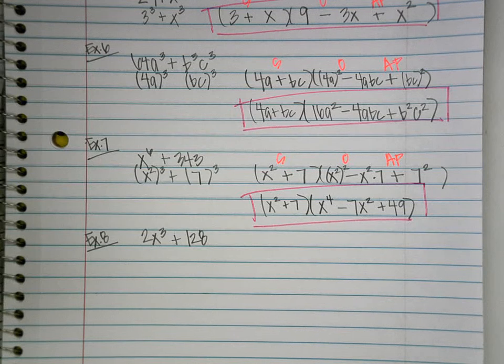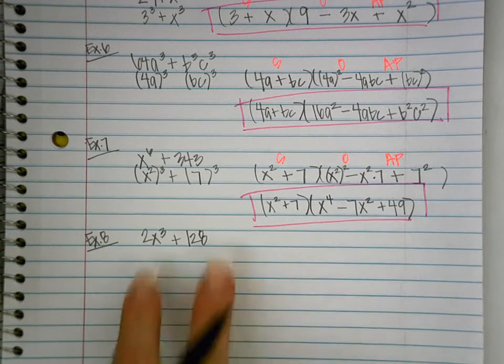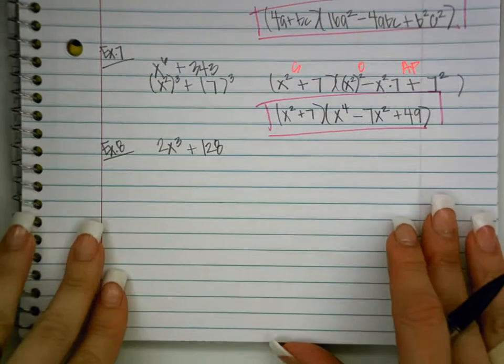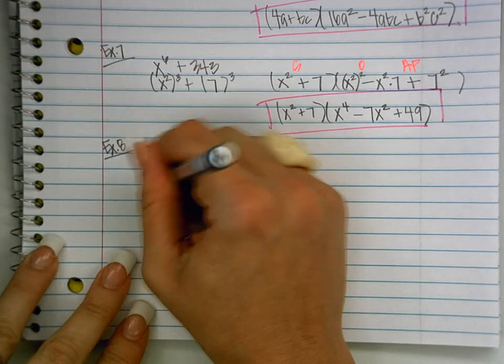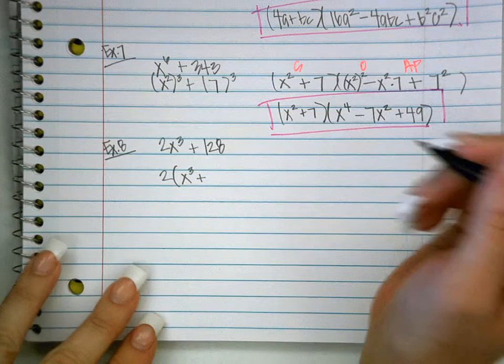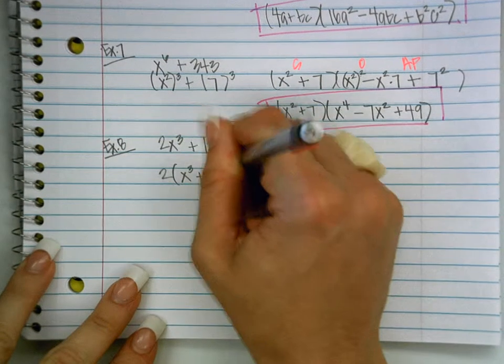Where do you think I start? GCF. What's that first rule in factoring? GCF, okay? These both have a GCF. What is the greatest common factor between these two? A 2. If you take out a 2, left behind would be x cubed plus 128 divided by 2 is 64. Now I can break things down.